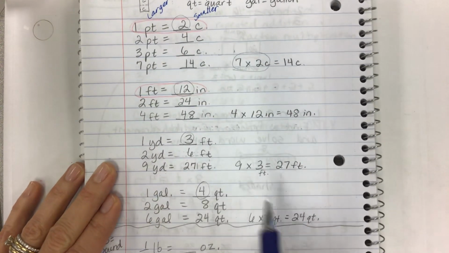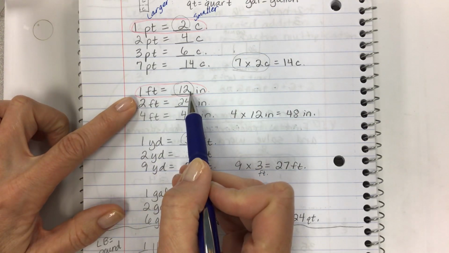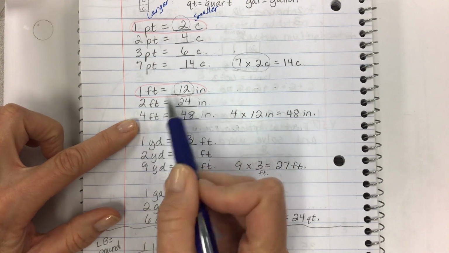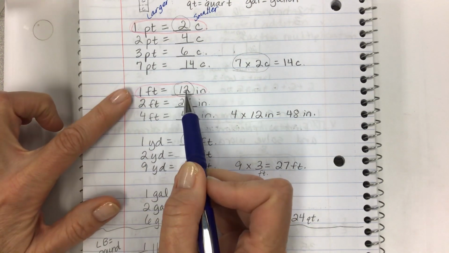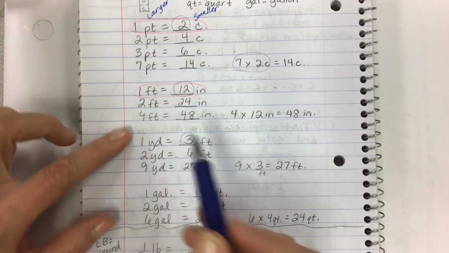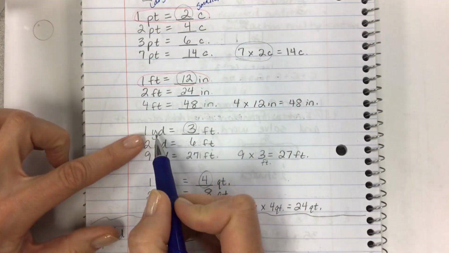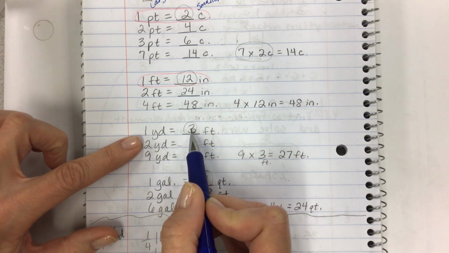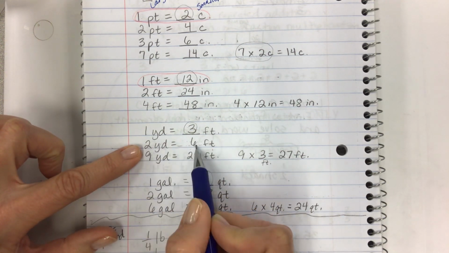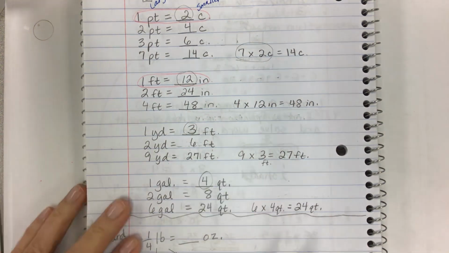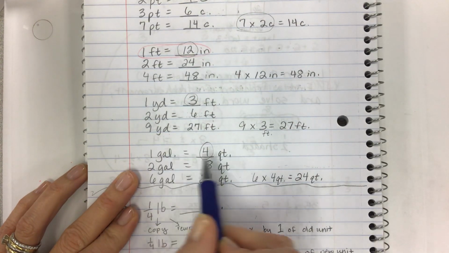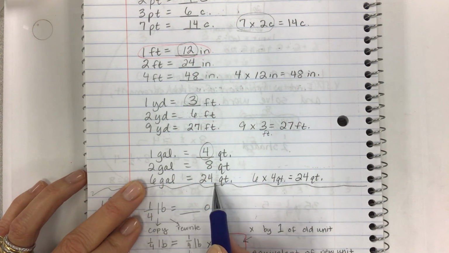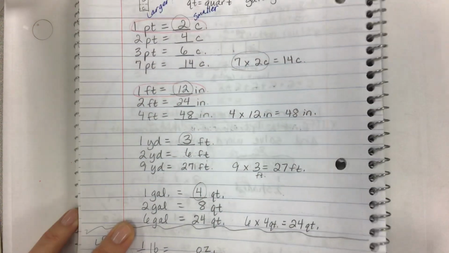And again, more equivalents here. If 1 foot equals 12 inches, then 2 feet are 24, and 4 feet, again, multiply by the 1. Once you know the single, you can know any amount. With yards, this is a larger unit, this is a smaller unit. 1 yard equals 3 feet. So if you know the single unit, you can multiply to get any amount of a larger unit. And same with gallons and quarts. 4 quarts and 1 gallon, you can multiply by any amount to find out how many are in that unit.